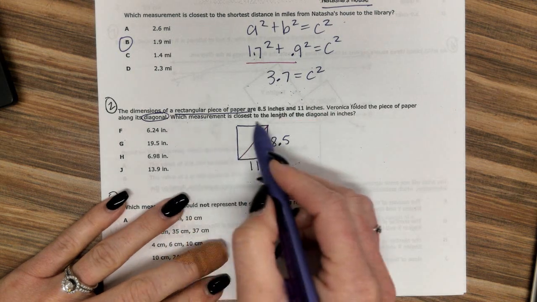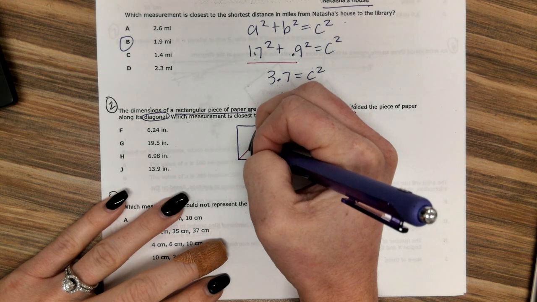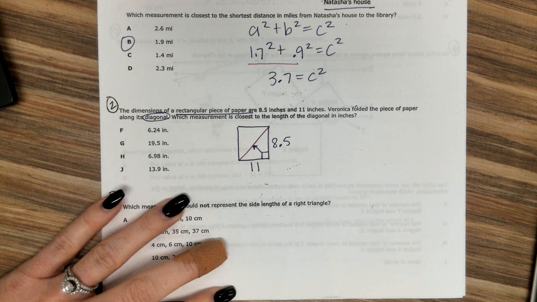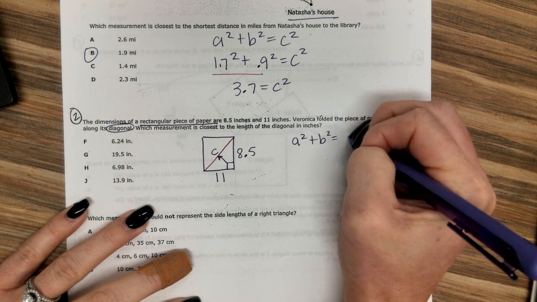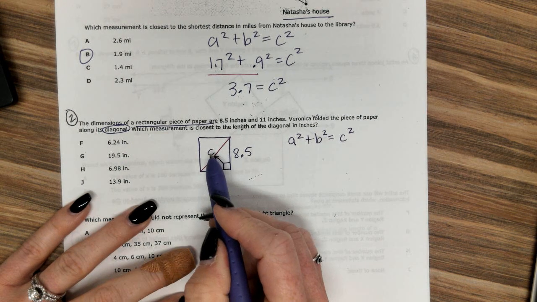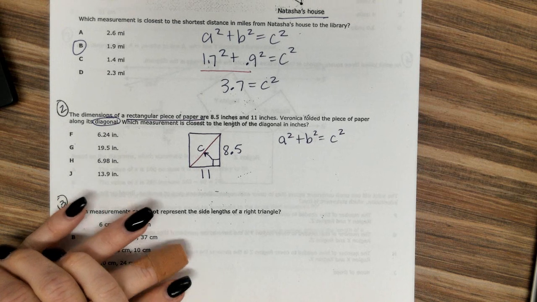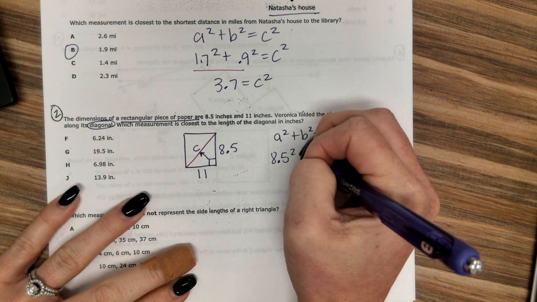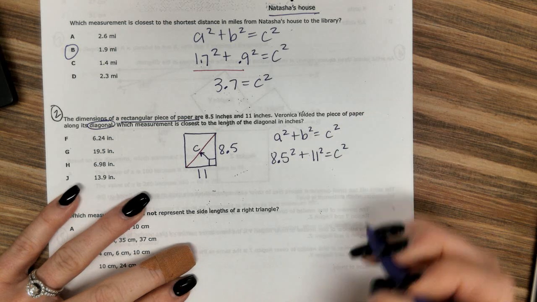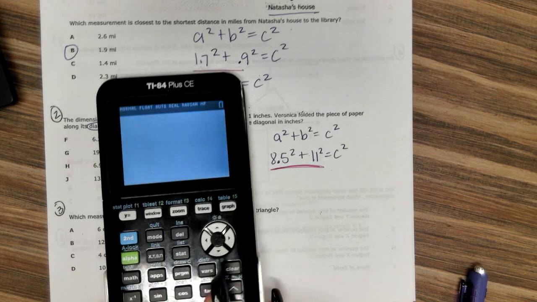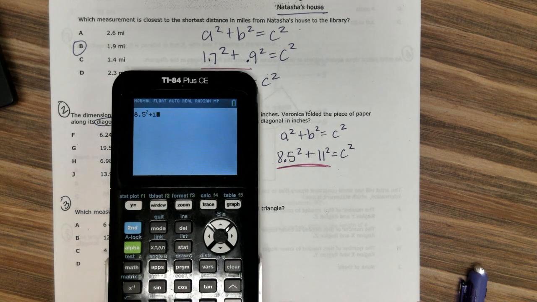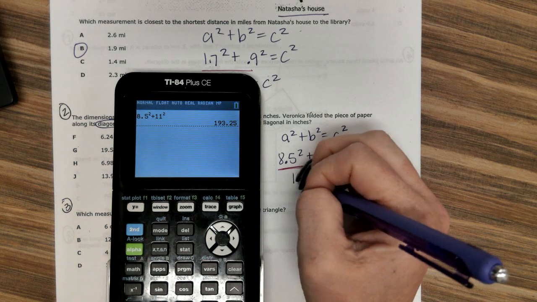It said which measurement is closest to the diagonal. What side is that? A, B, or C? C. So I'm going to do A squared plus B squared equals C squared. Where I'm solving for C, it doesn't matter which side I choose for A or B. So I'm going to do 8.5 squared plus 11 squared equals C squared. Am I going to add because I'm solving for C, or subtract? Add. I don't see everybody's eyes paying attention and writing what I'm writing. So I'm going to do 8.5 squared plus 11 squared, which is 193.25.